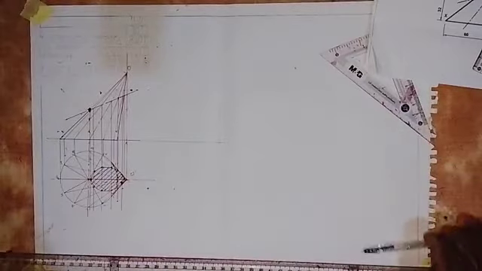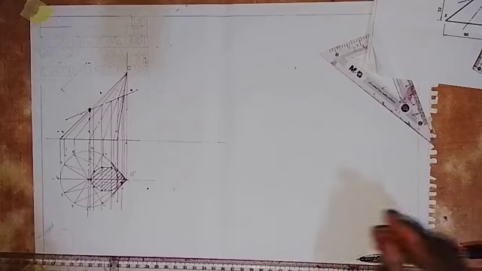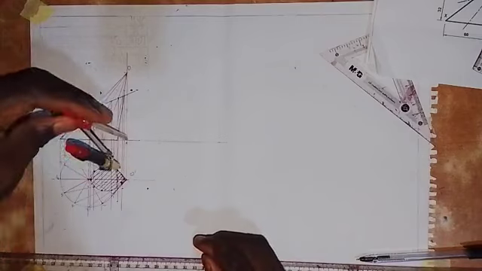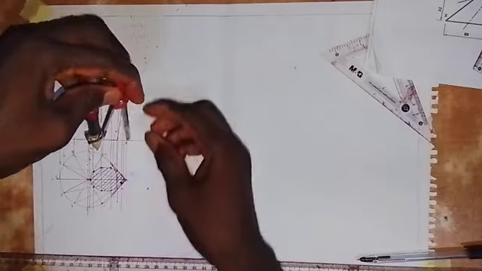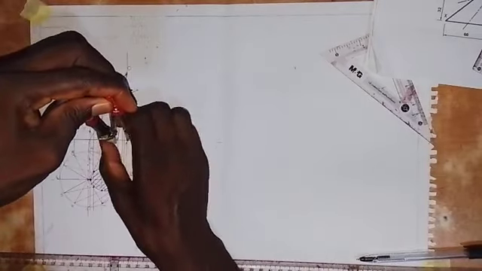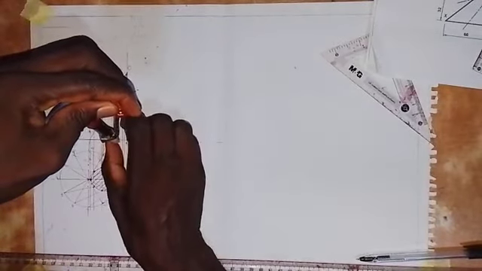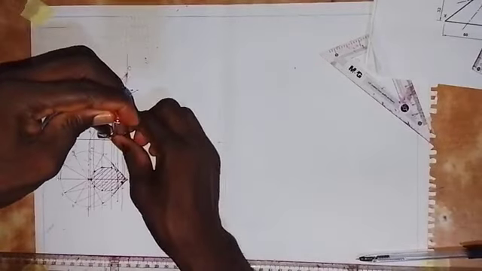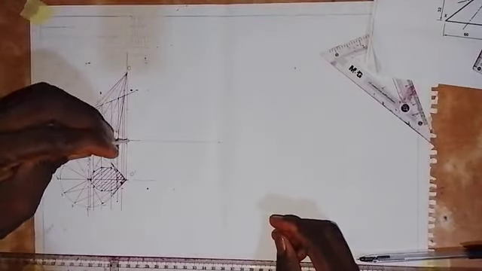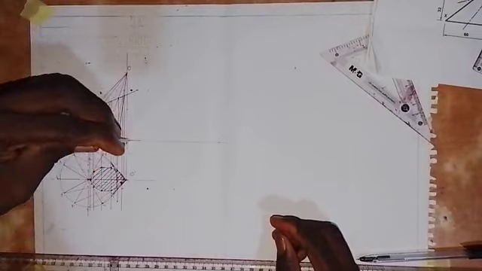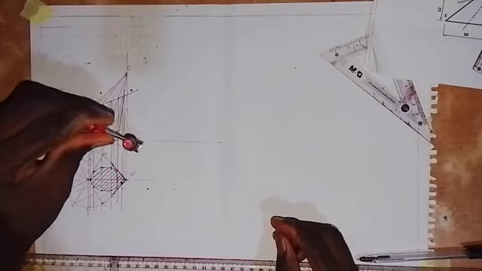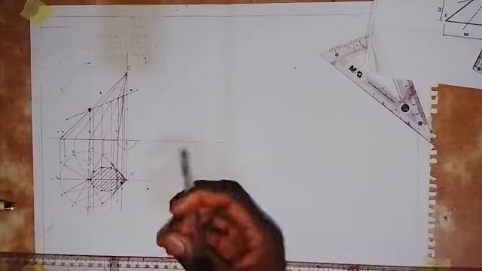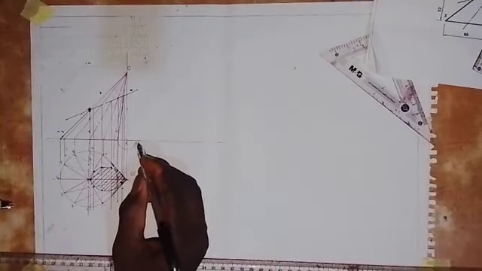Then I will take my compass, putting the pinpoint here at point A. This line is for 0, and for 0 we want to get the true length. So extend to this point 0 here, then draw an arc like this. What we are doing is getting the true length that we are going to use for the surface development. So this is for 0.